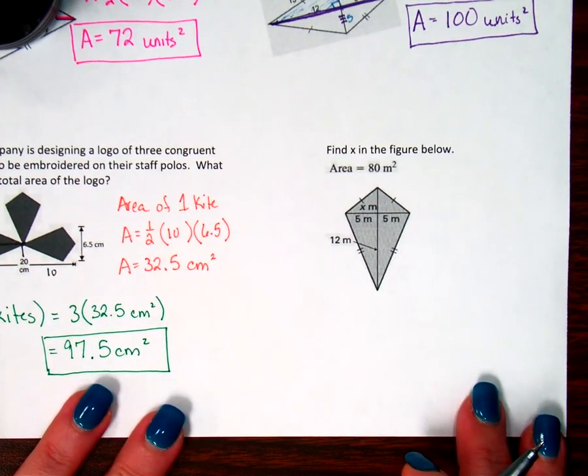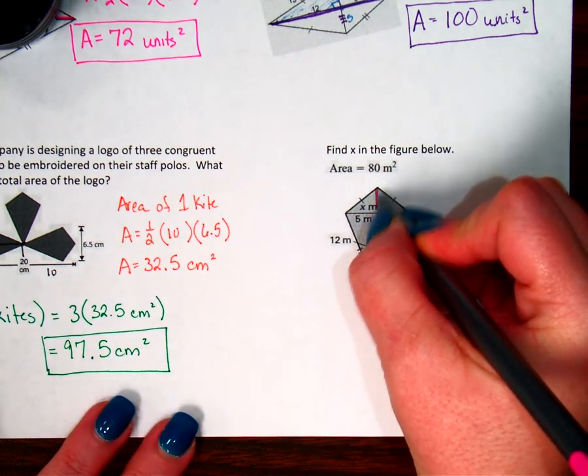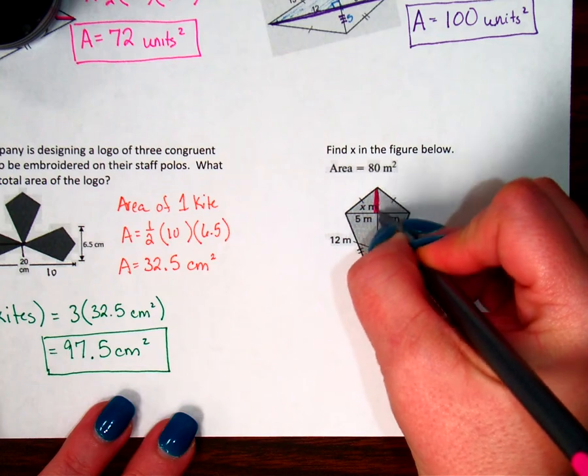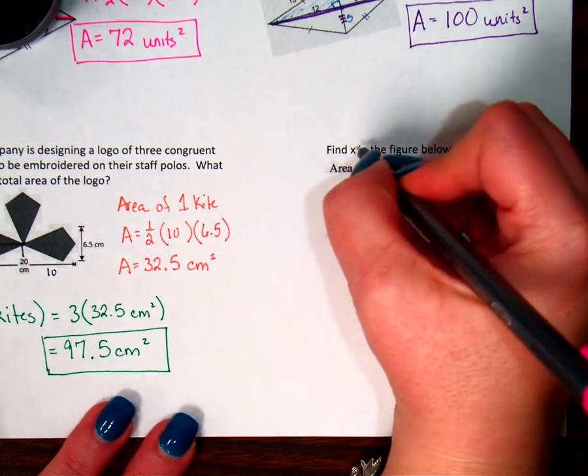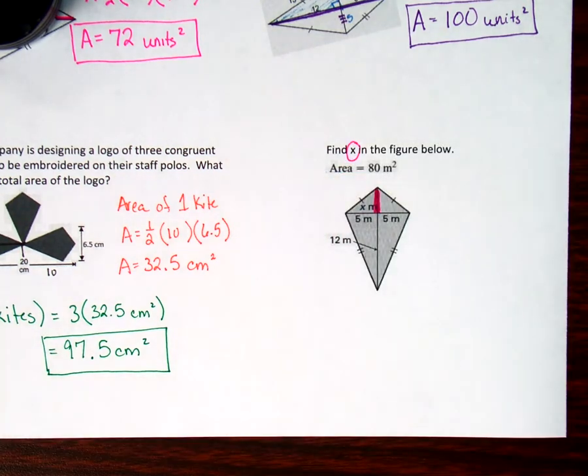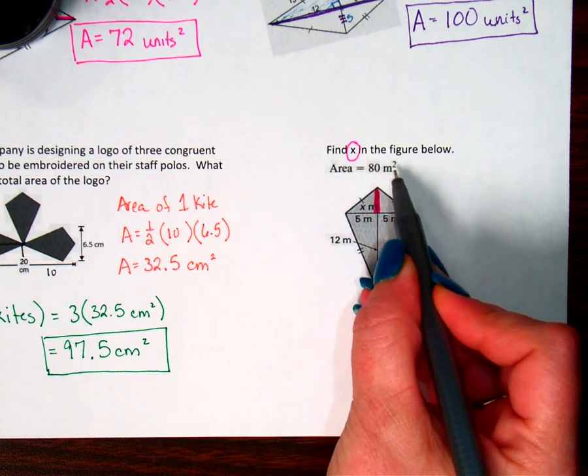Find x in the figure below. It's kind of hard on this one to tell what the x is. I'm really trying to find this length right here. That is what x is, that little pink length. Okay, they are telling me that the area of the whole thing, they've already given it to me. The area is 80 meters squared.